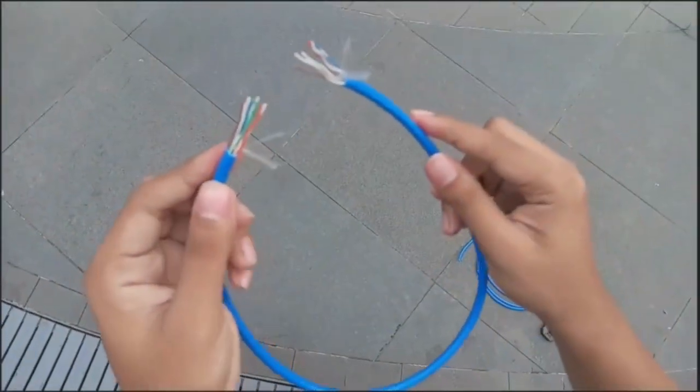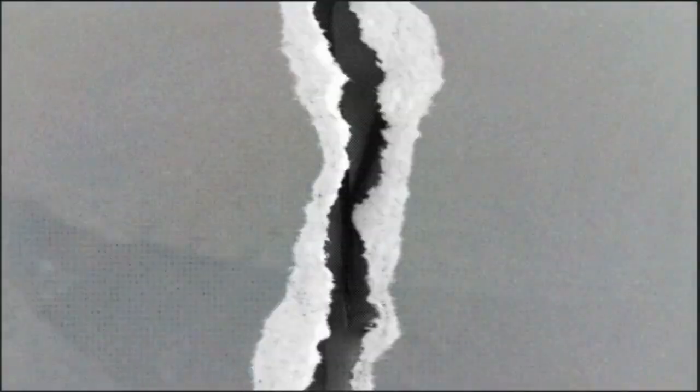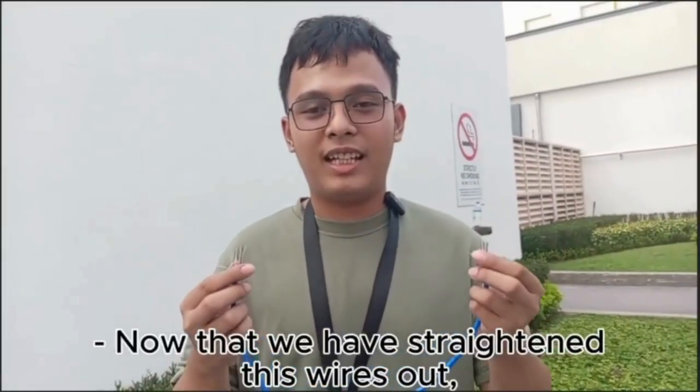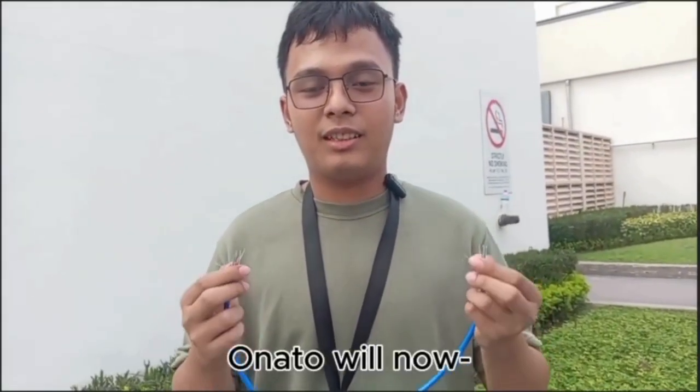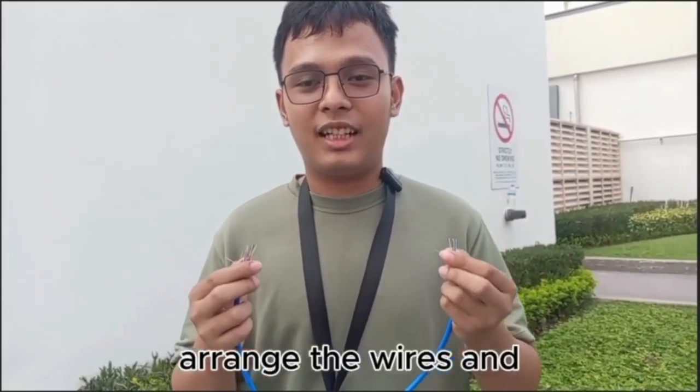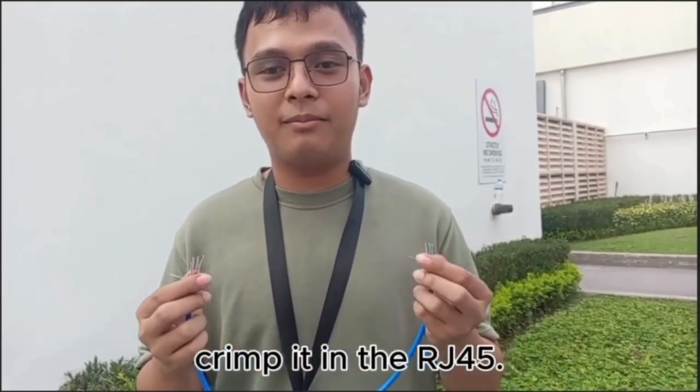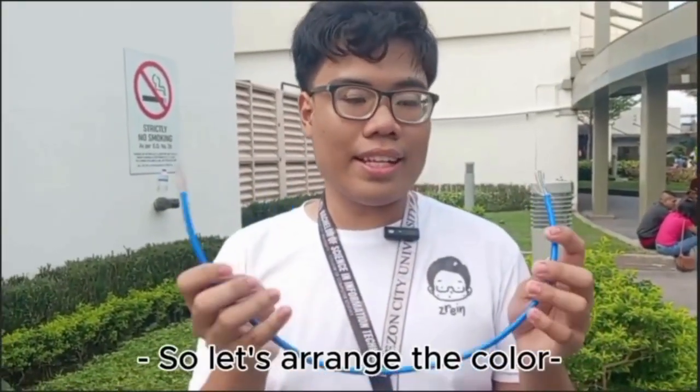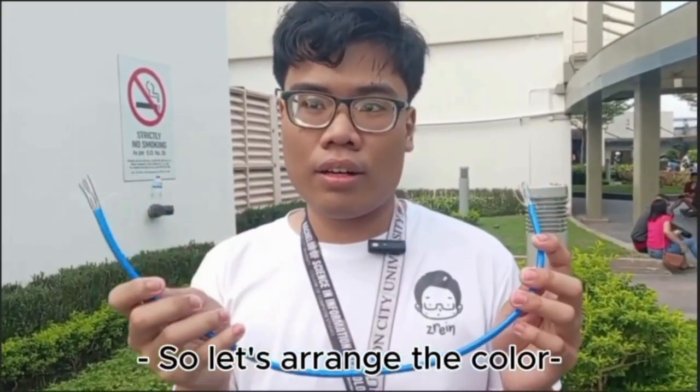Now that we have straightened these wires out, we will now arrange the wires and crimp it in the RJ45. So let's arrange the color of the cable wires into the color coding of the straight-through cable.